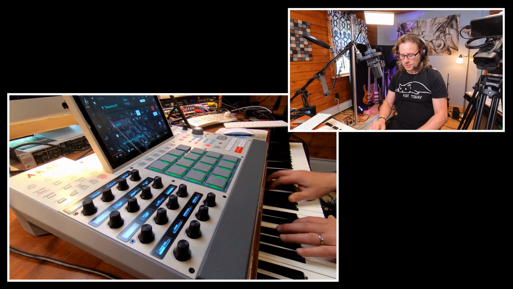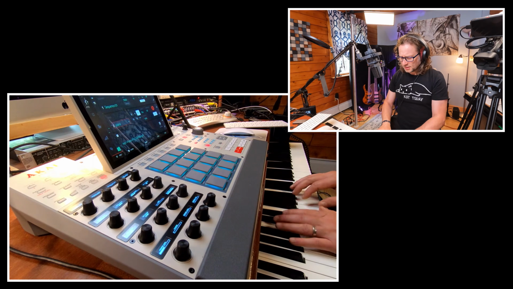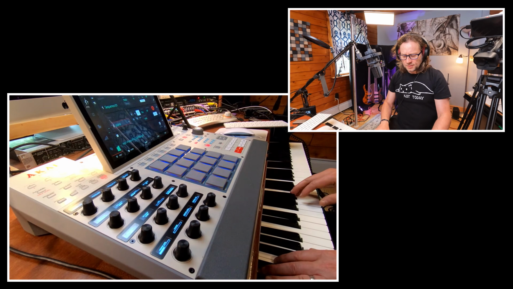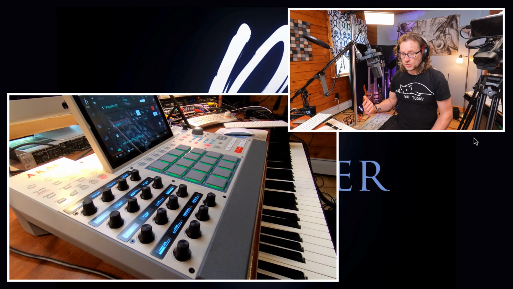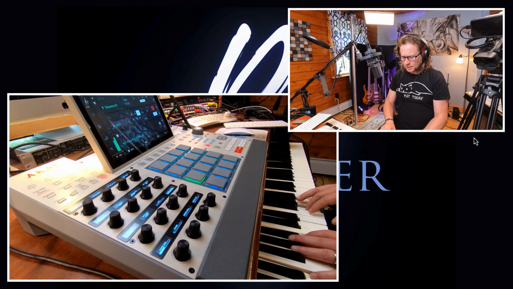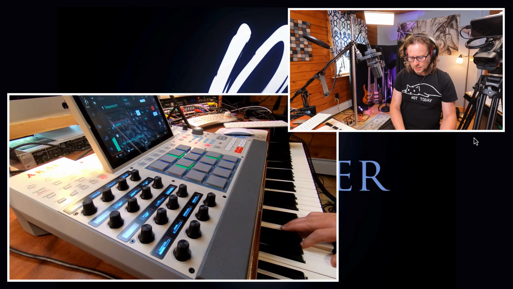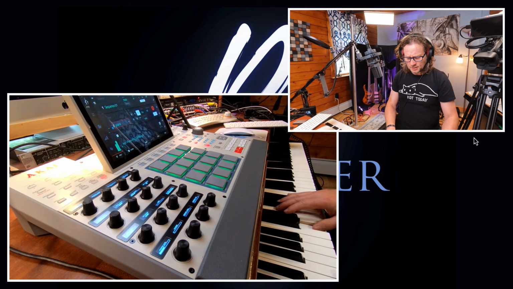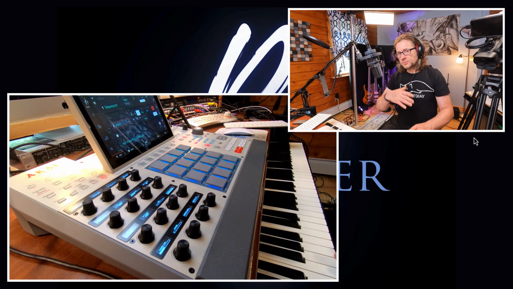So now if I want to go to the next key, let's just pretend that this is my new music idea and I try different keys. Okay, you've got the idea, right? So I'm testing different keys.